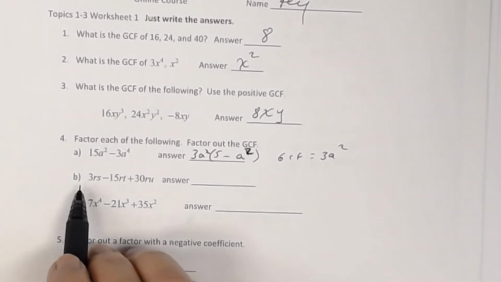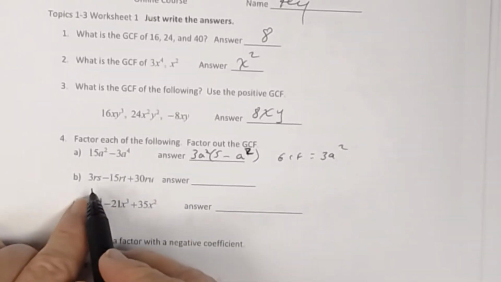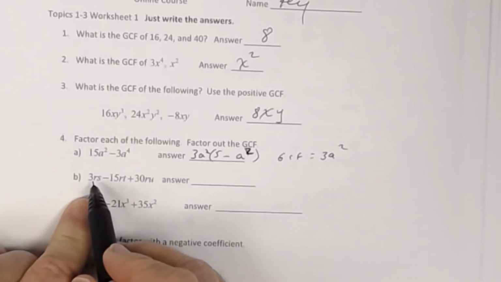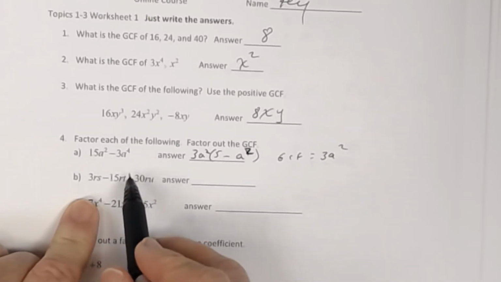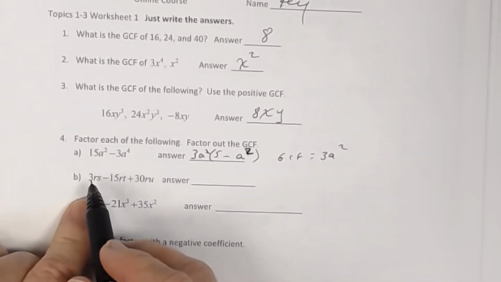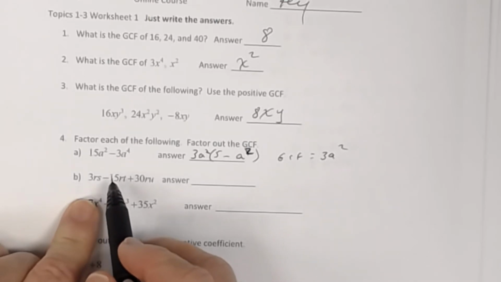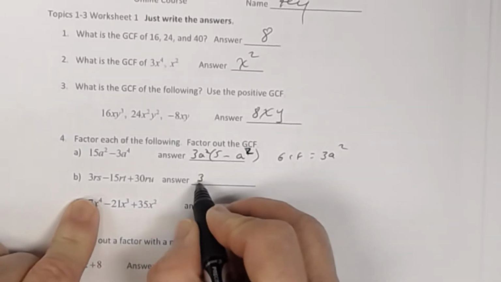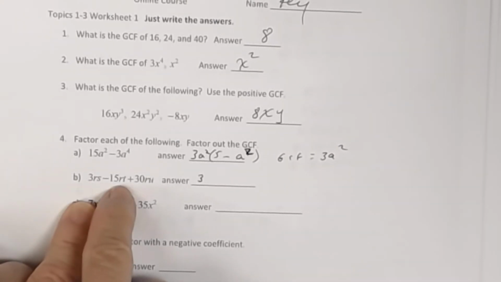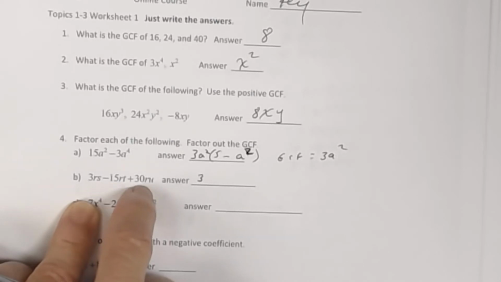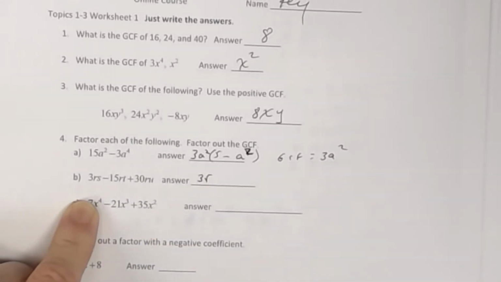Okay, letter B. So again, you want to factor out the GCF. There are 3 terms here. If you look at the coefficients, this is a 3, this is a negative 15, and this is a 30. So the GCF, the greatest common factor of 3, negative 15, and 30 is 3. Then let's look at the variables. I have an R, an R, and an R, each with only one factor, R to the first, so I'm going to factor out one of them.